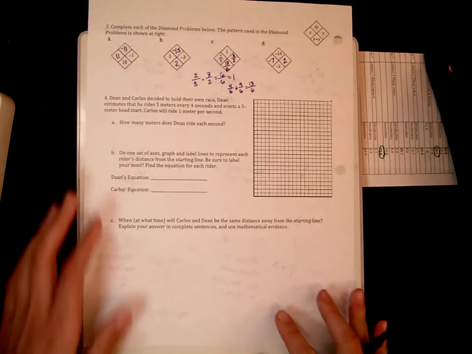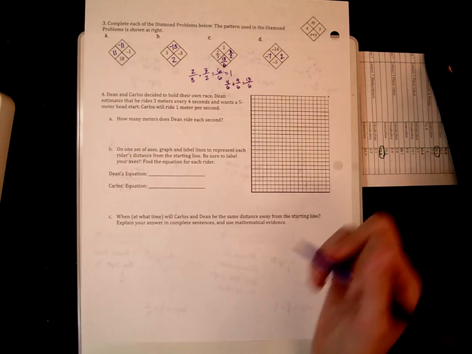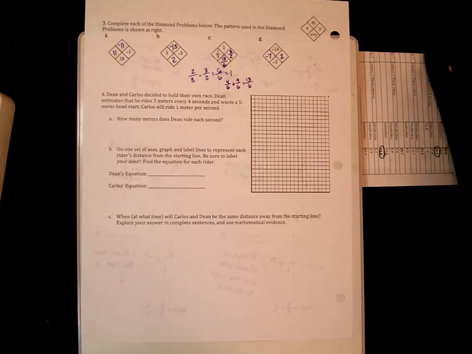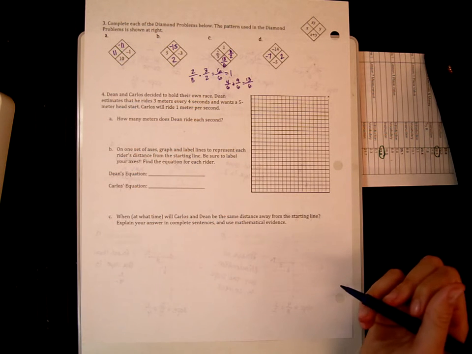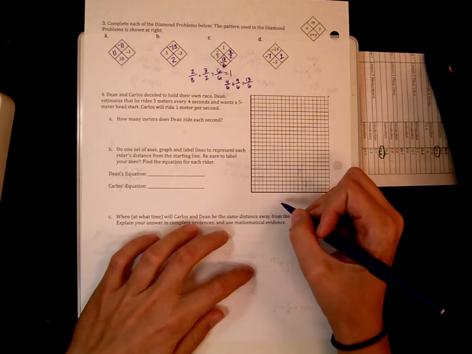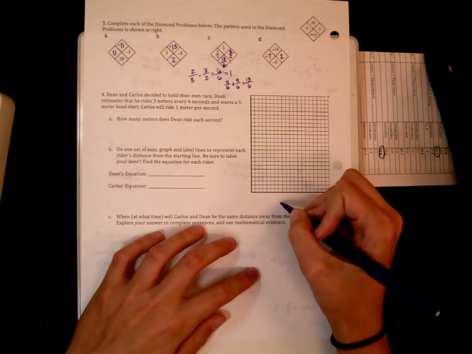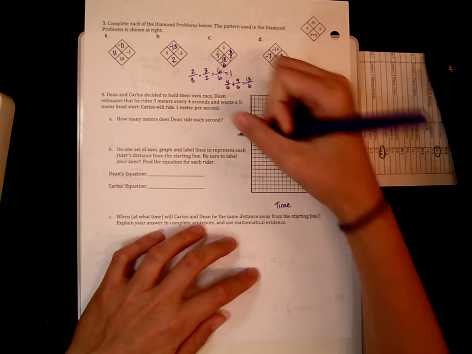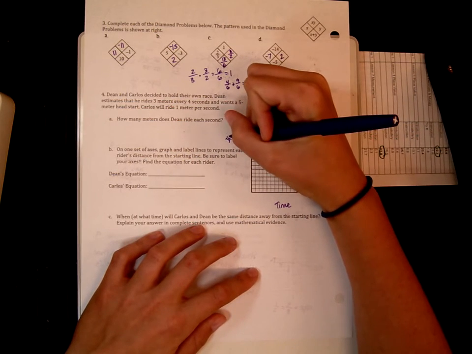All right, we've got Dean and Carlos, and they are holding their own race. Dean estimates that he rides 3 meters every 4 seconds and wants a 5-meter head start. So I'm going to go ahead and graph Dean. This is time, and this is distance.